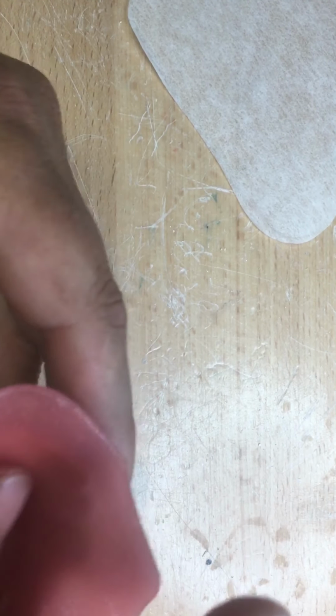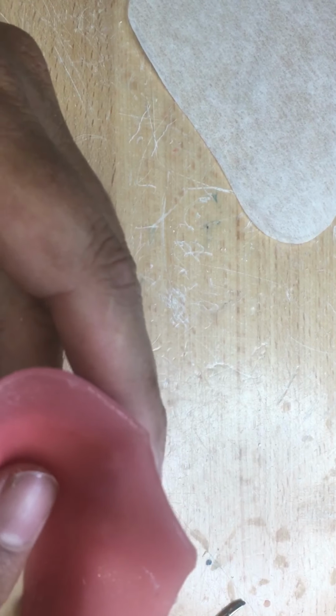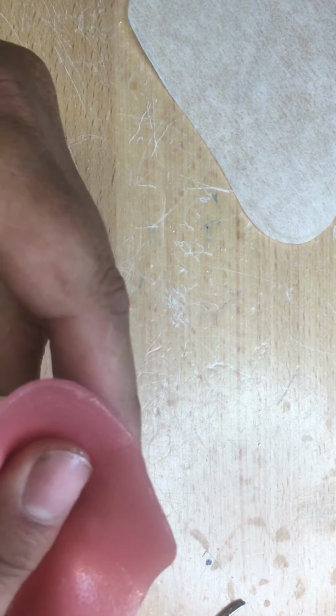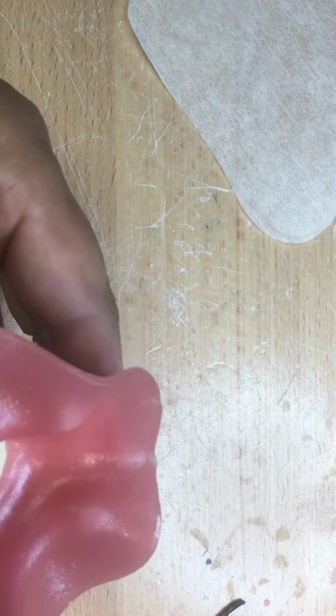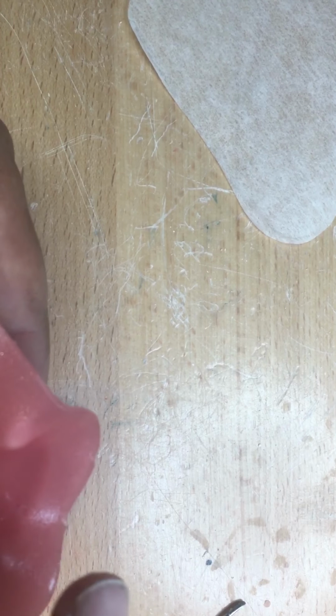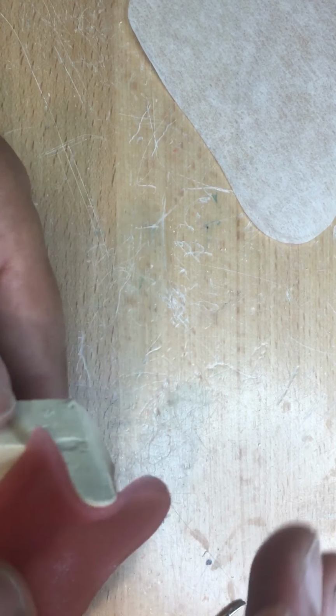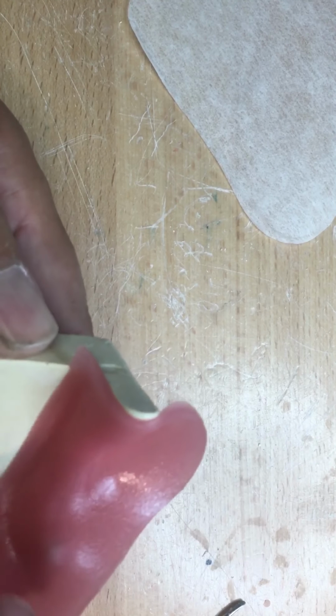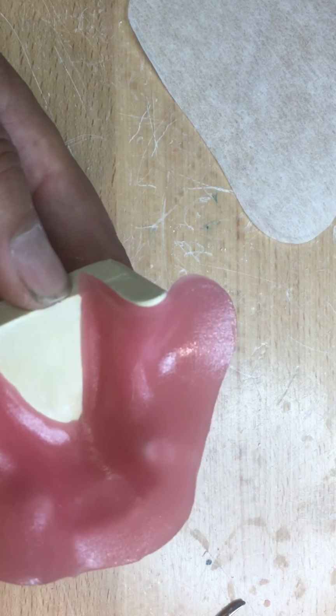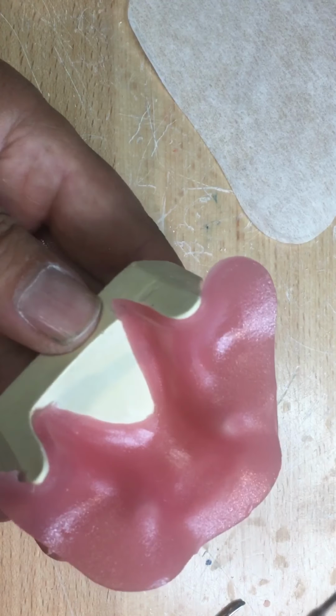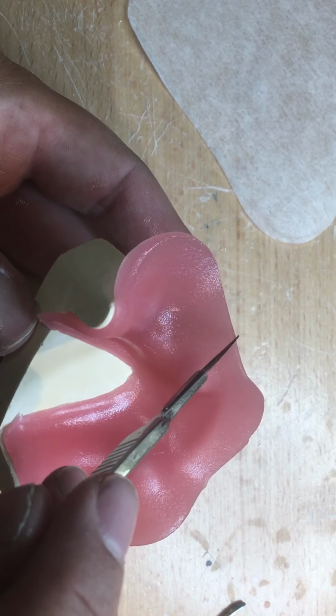Now you can see here, if I put too much pressure, I'm going to thin out the base plate. We don't want this base plate to break, especially in the patient's mouth. That would be setting off a lot of alarm bells for the client during a bite registration that something should fracture.